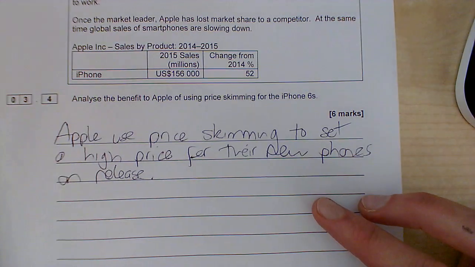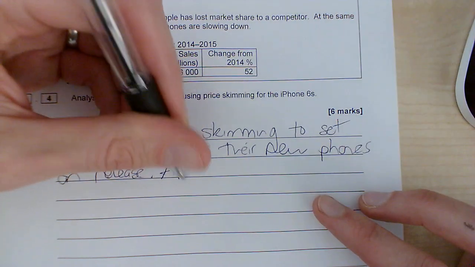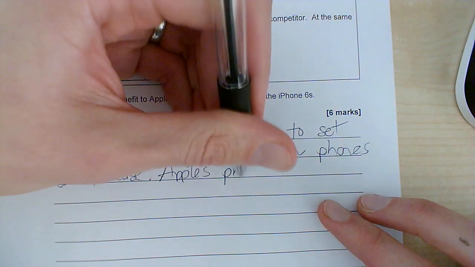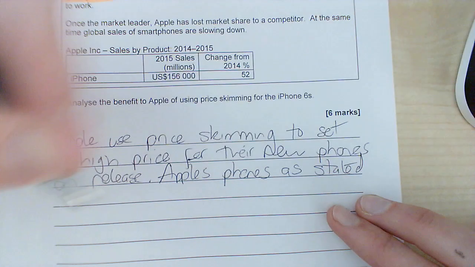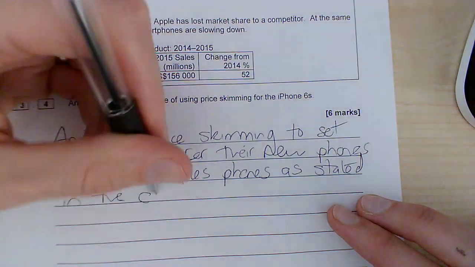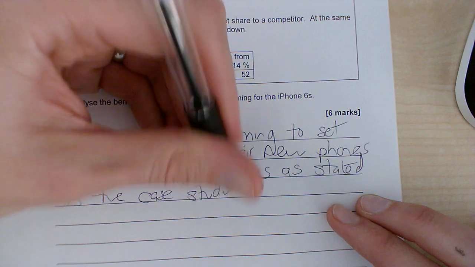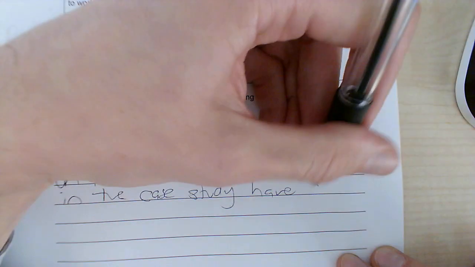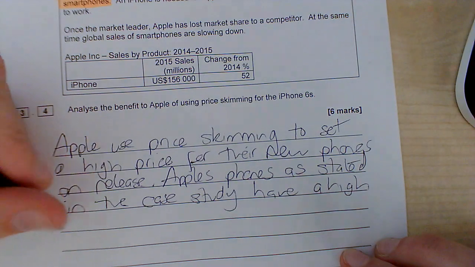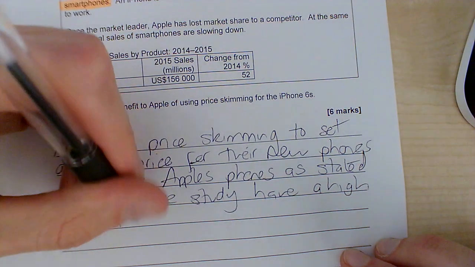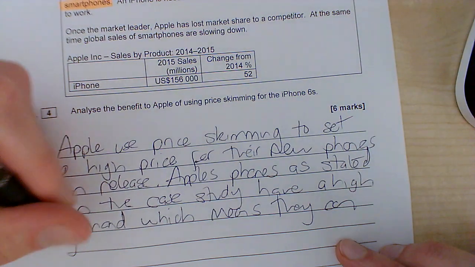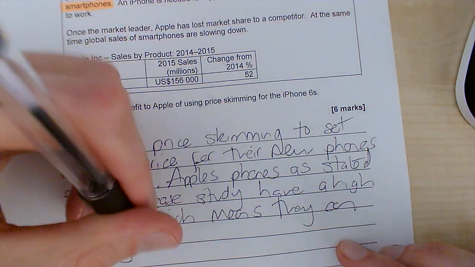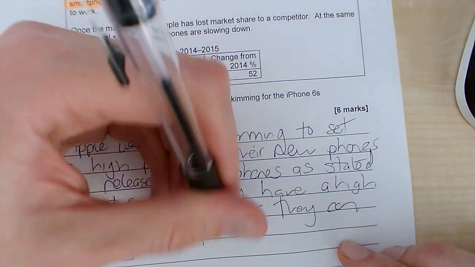So we will write here, Apple's phones, as stated in the case study, have a high demand, which means they can justify high prices.